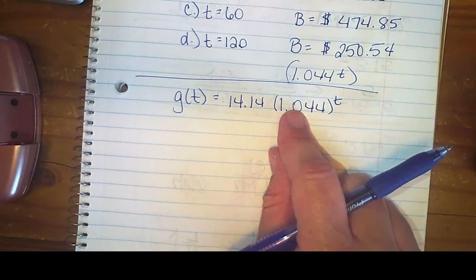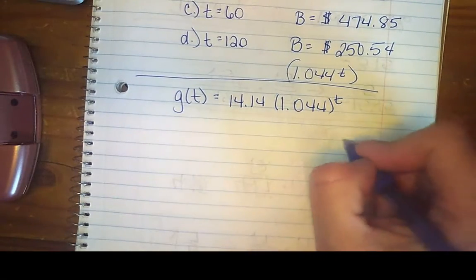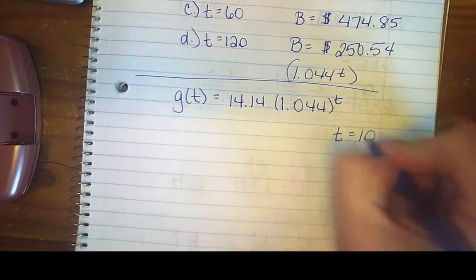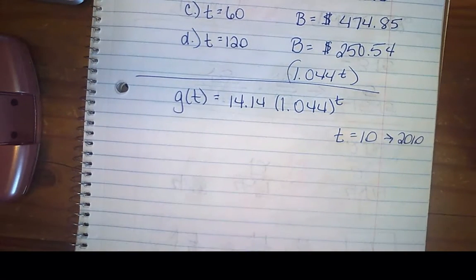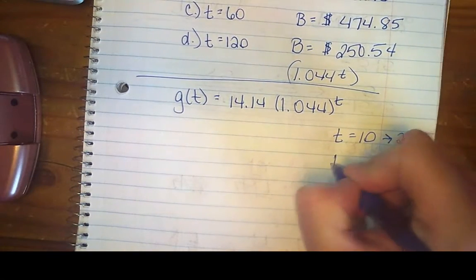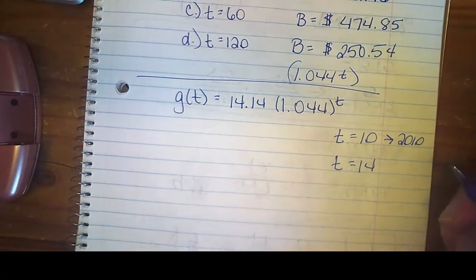Okay, so it says t equals 10 corresponds to 2010. So if I'm told that t is 10, that means the year 2010. So if t is 0, that must be the year 2000. So find the amount of dry natural gas energy produced in 2014. So I am interested in t being 14.